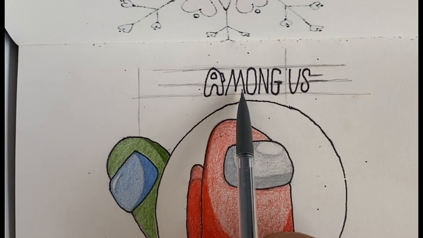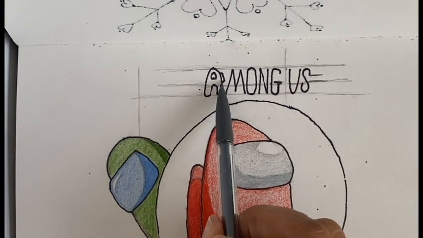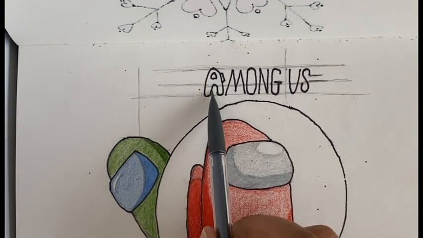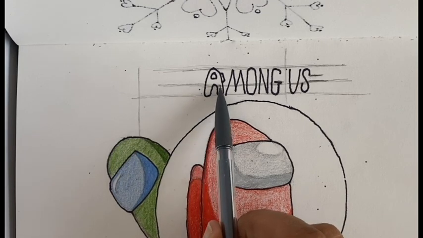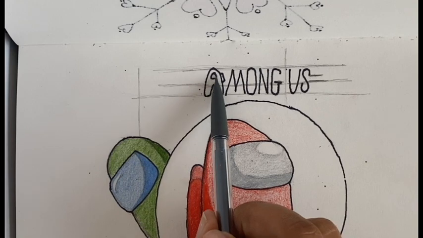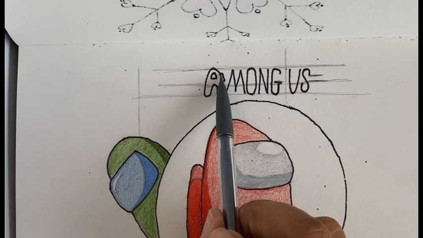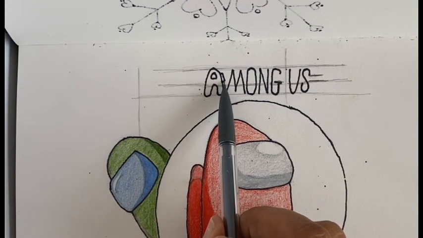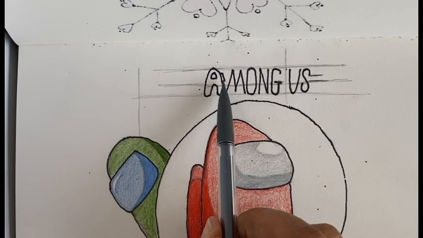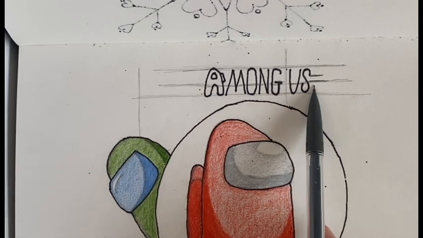For the M, you can do a dot and a dot and a dot, and then go M like that. And then for the A, you do your arch, then you come in, go up only this far, and then come back out. Make the little section of the A right here that looks like the character, and then make the oxygen tank or the oxygen pack right here. It's like a backpack from an astronaut. So that's how you create the word Among Us.